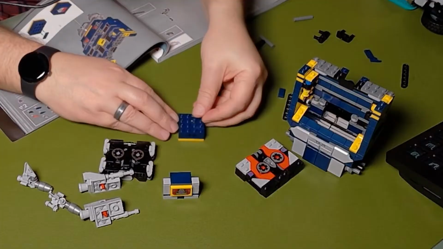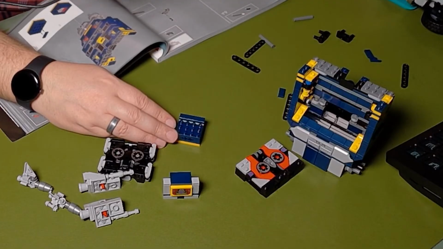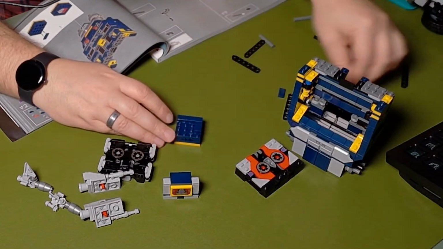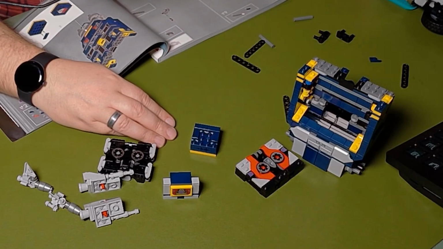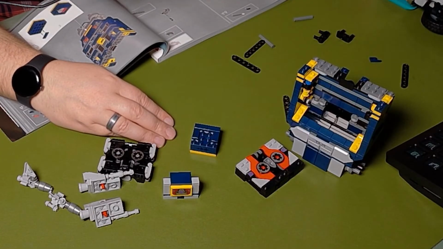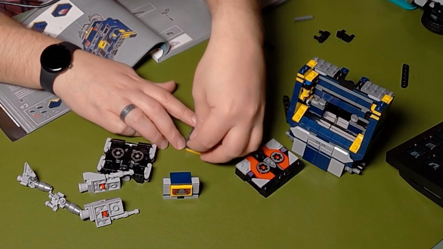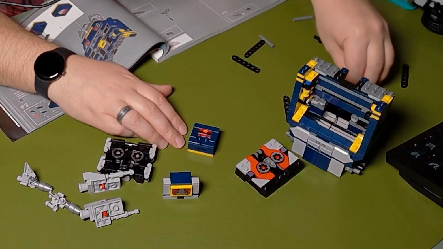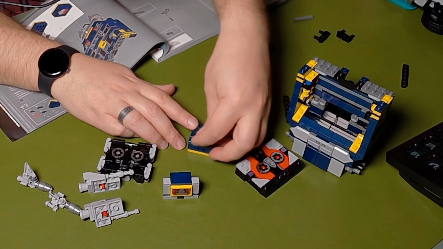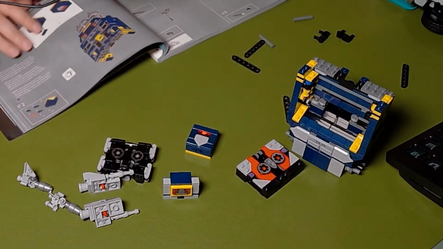build it over here. And down the sides. And cute sound brick.